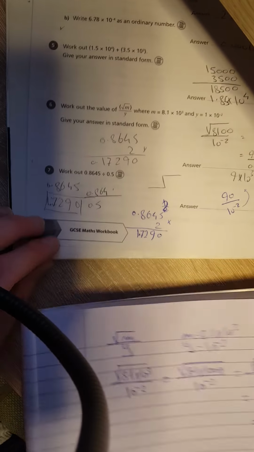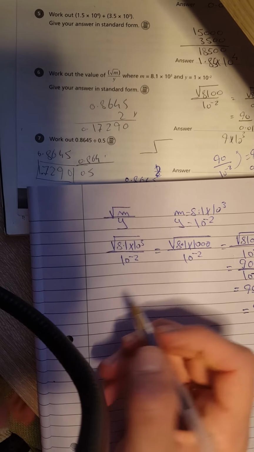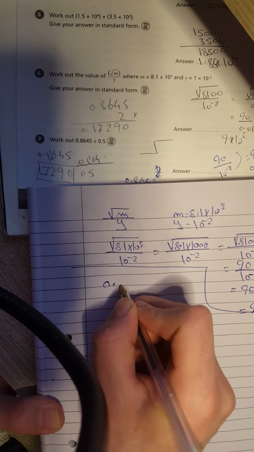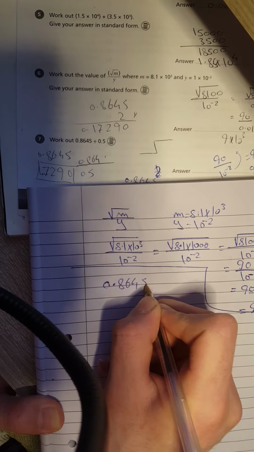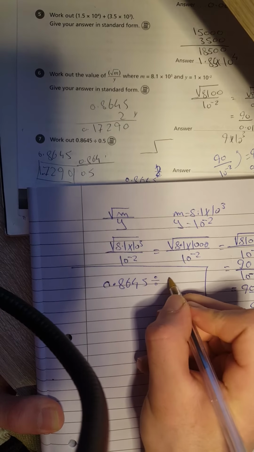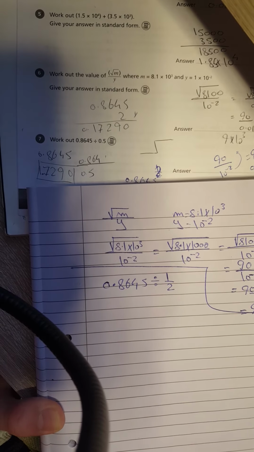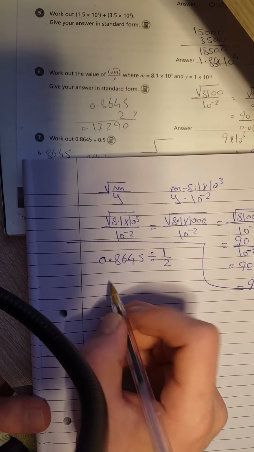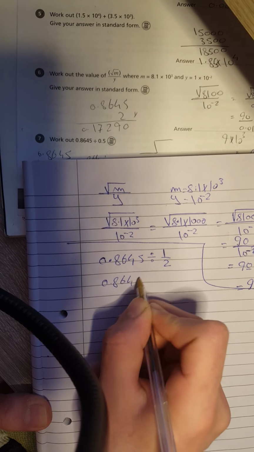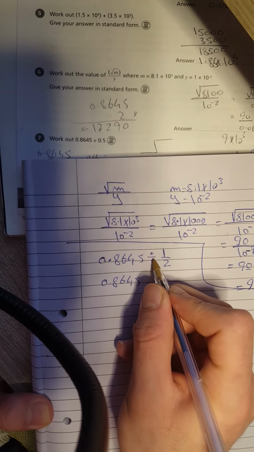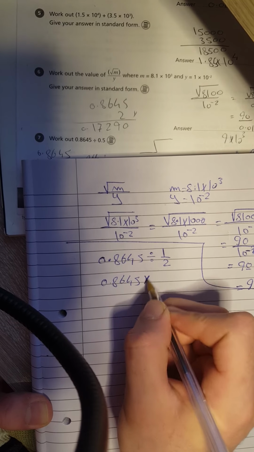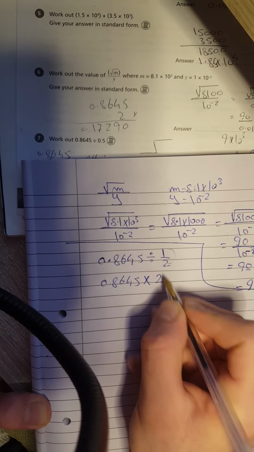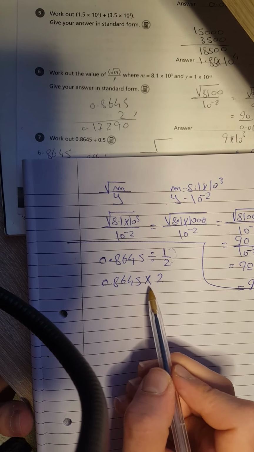Question number 7, which is the last question. Work out 0.8645 divided by a half. As we learned from the previous videos I made, 0.8645 will stay the same. We just change this divide to multiply, but in return we have to swap this fraction, so 2 over 1. Put the 2 and 1 over, because I make it multiply.